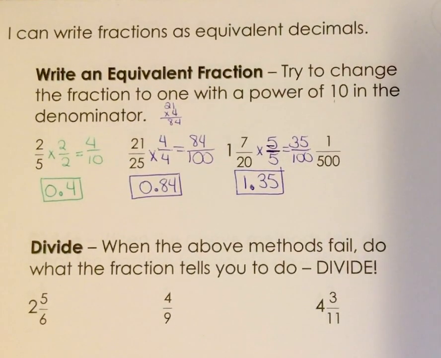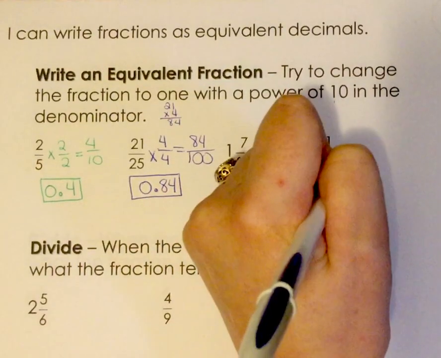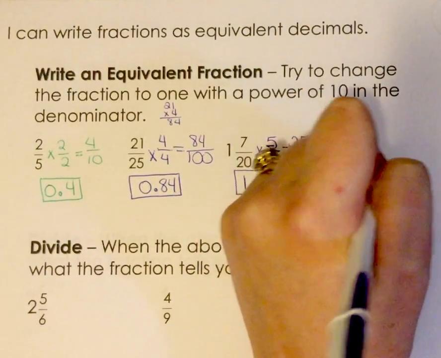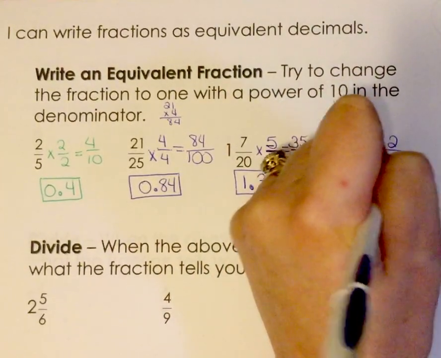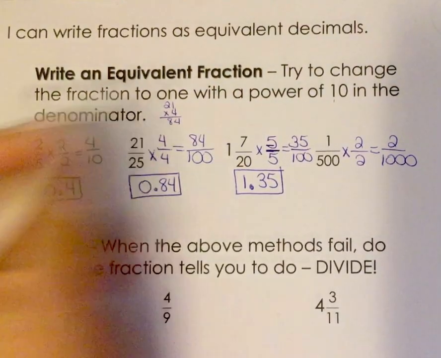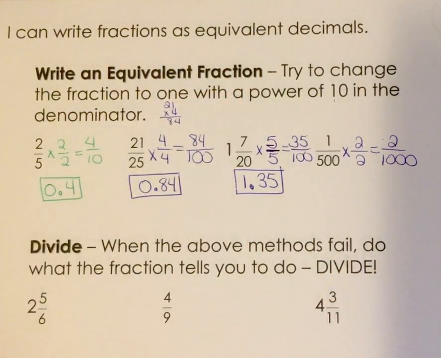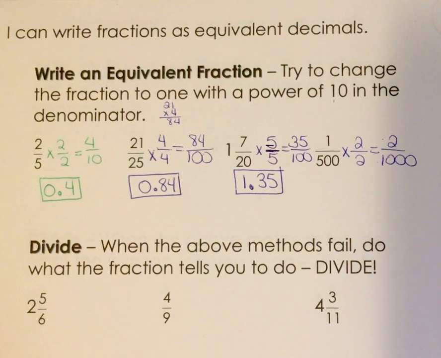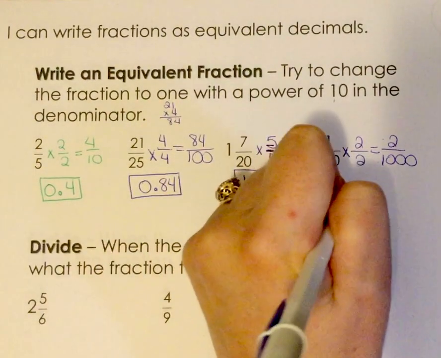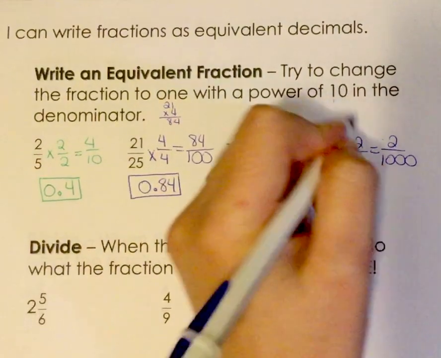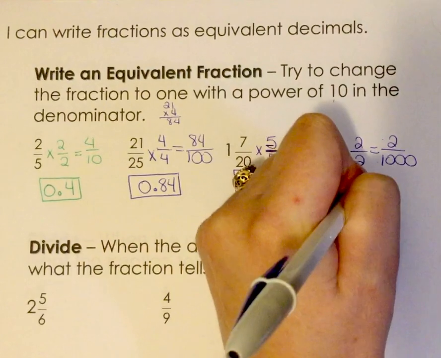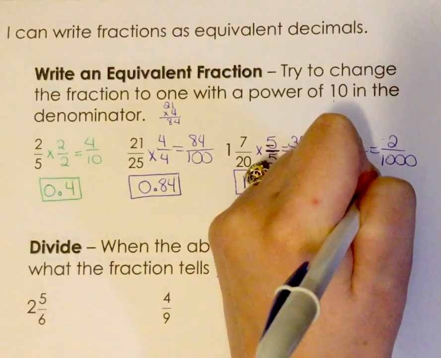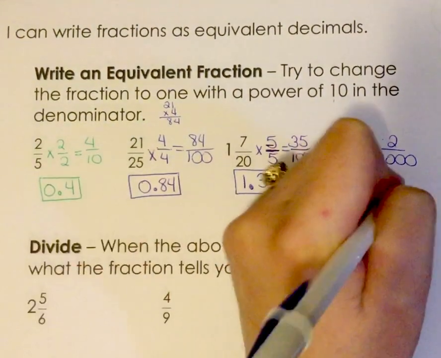The last one is 500, and I know that 500 times 2 is 1,000. So I'm going to multiply by 2. 1 times 2 is 2, 2 times 500 is 1,000, and that means that this is 2 thousandths. So that means I need to put it in the thousandths place value. So 0 point, okay, and we said thousandths, right? So the first one was tenths, hundredths. The next one is going to be thousandths, so that's where I'm going to put my 2.